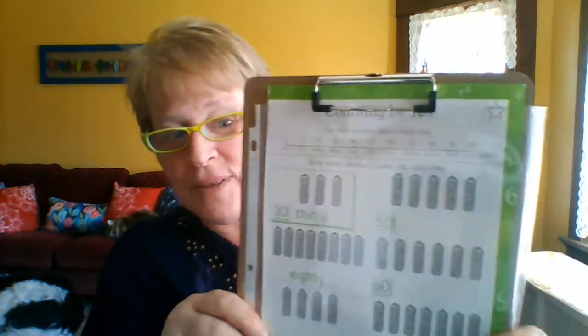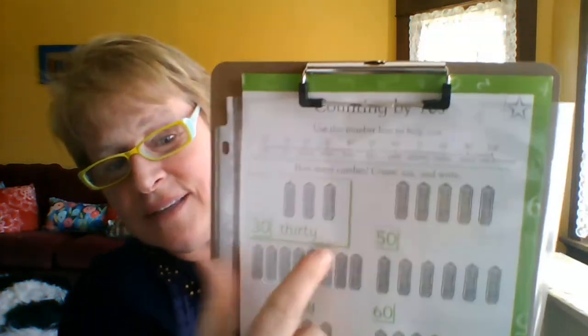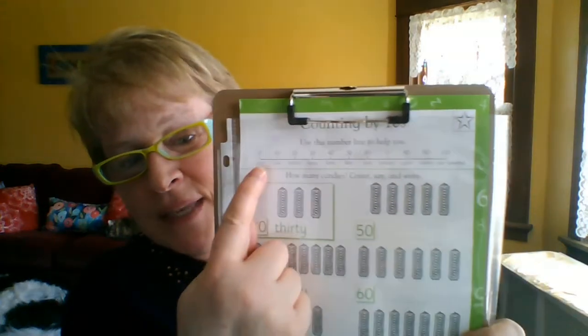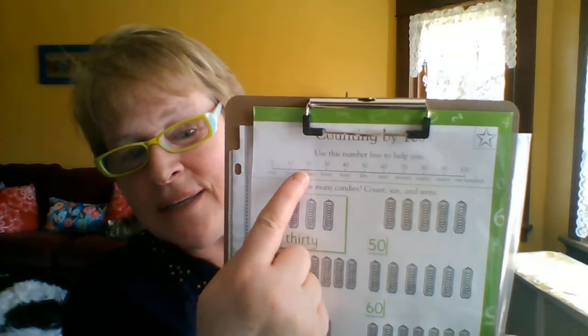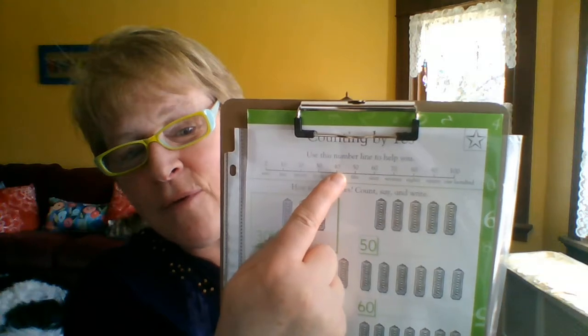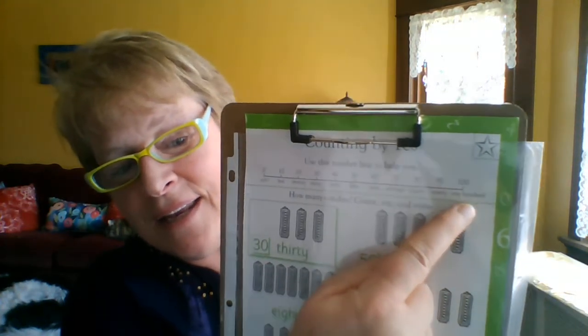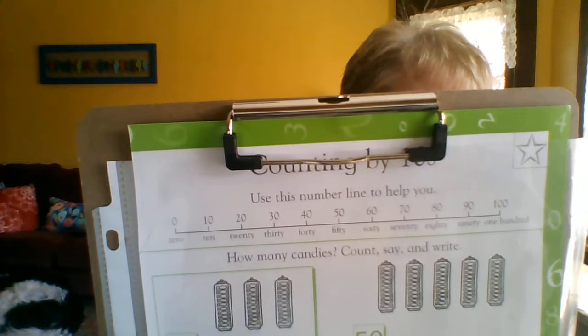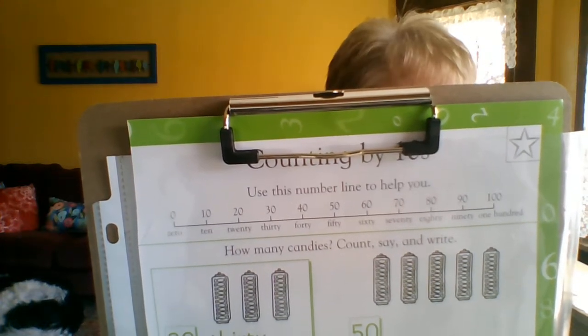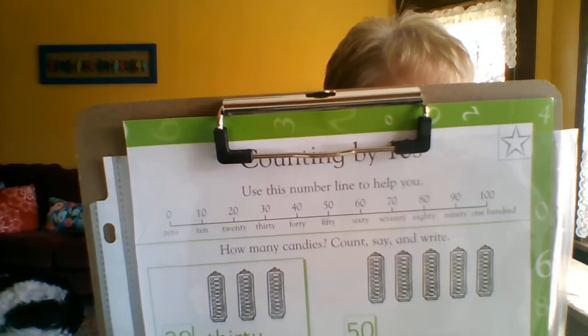So now let's look at the paper I've got. Counting by tens. And as you can see, there's a number line that also has counting by 10. It starts at 0, 10, 20, 30, 40, 50, 60, 70, 80, 90, 100. And underneath each one, it shows the spelling of each of those numbers. And we're going to practice writing those numbers today.